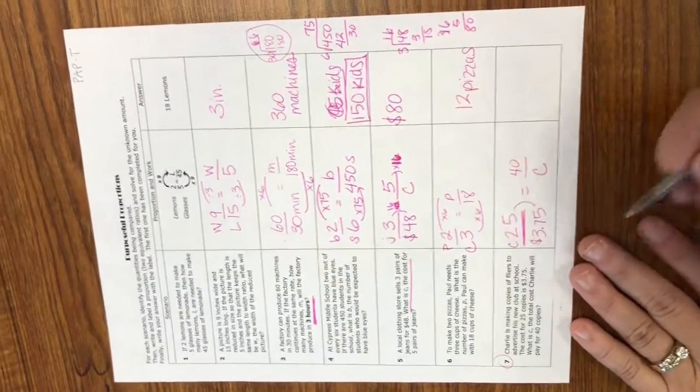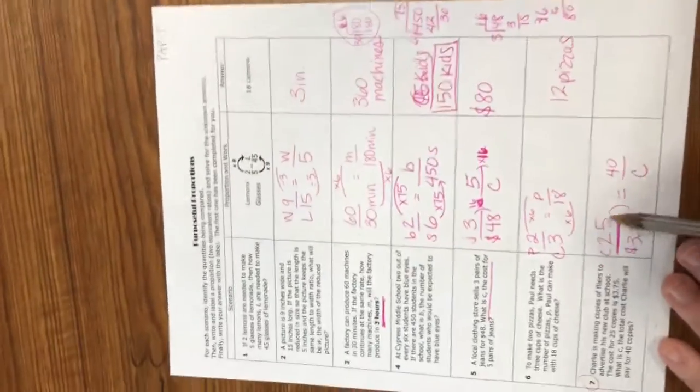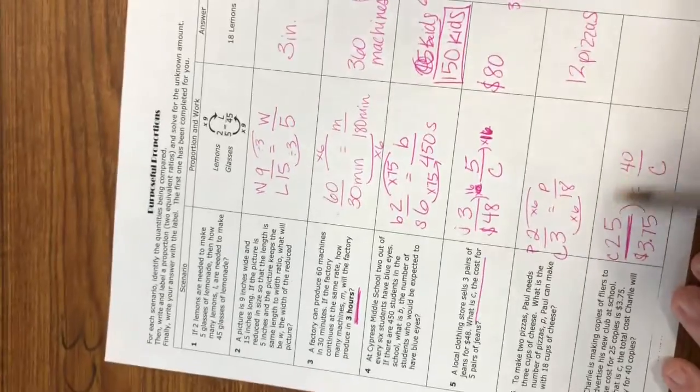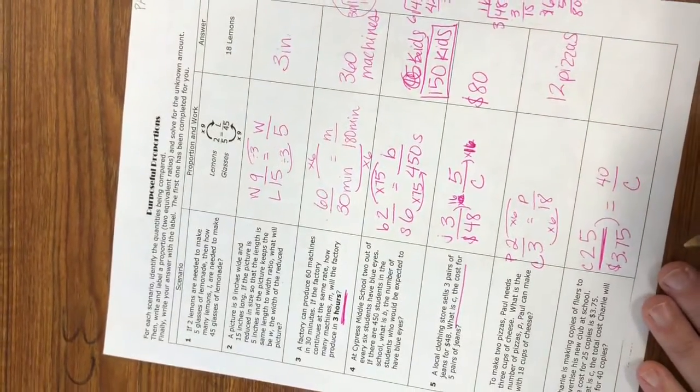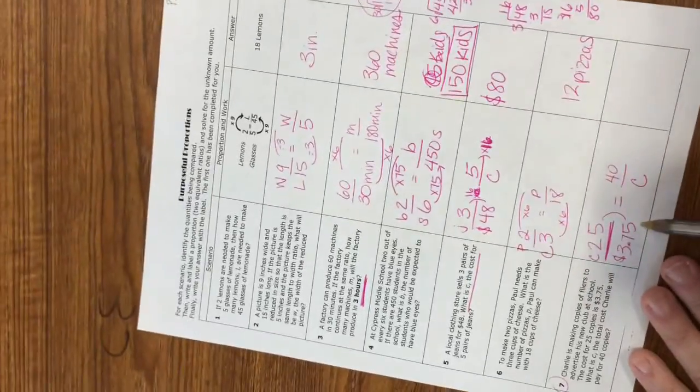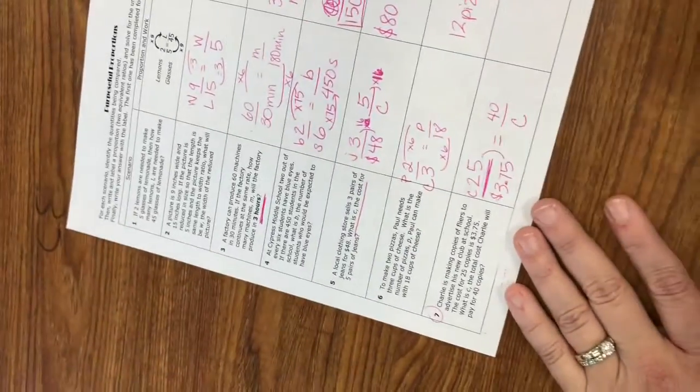Remember we talked about within and between. So this one, to go from 25 to 40, that's going to be an ugly decimal. I don't want to do that. So I'm going to look within. I see 25 and $3.75. Those are going to work nicely together.